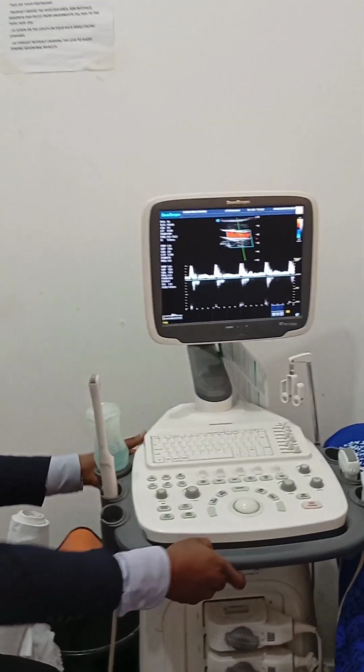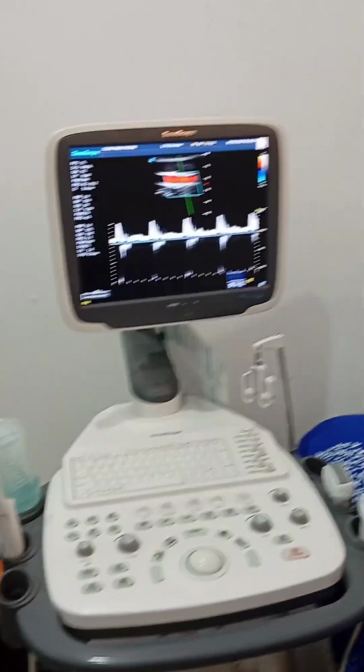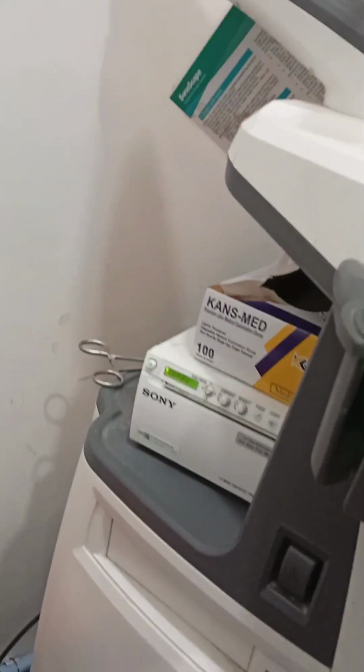You can save your image through the USB, the PACS, or DICOM. USB is called Universal Serial Bus. The machine has a USB port, which you can see here, where you can transfer data.